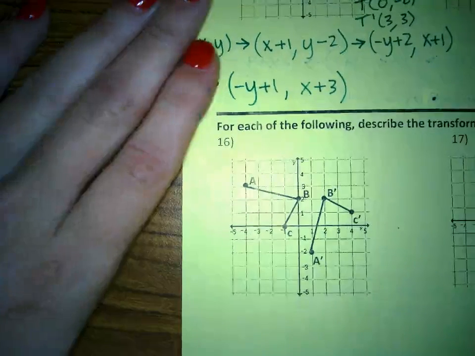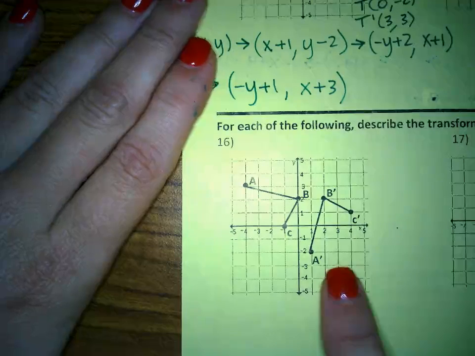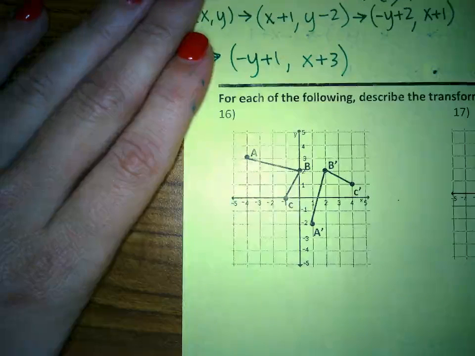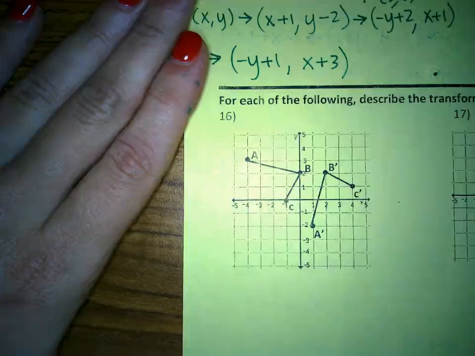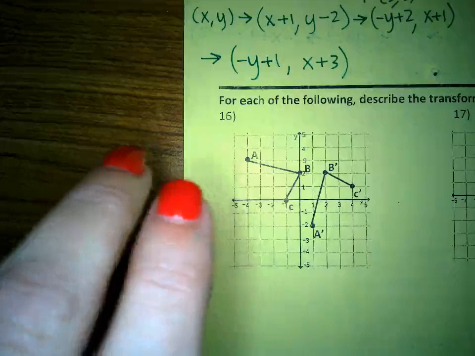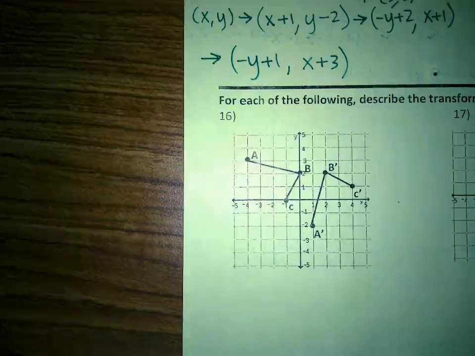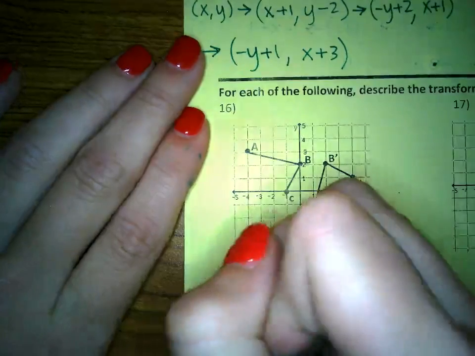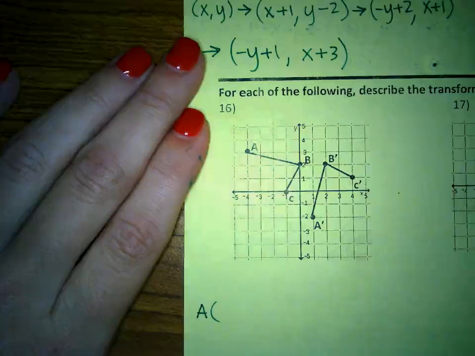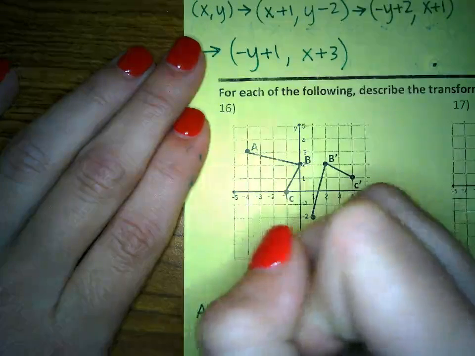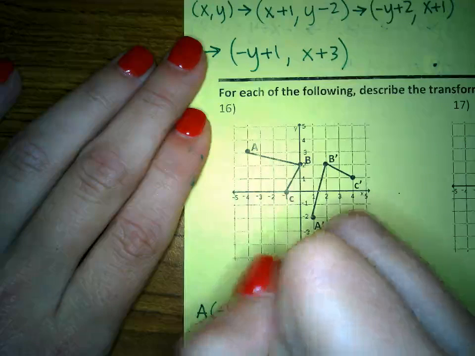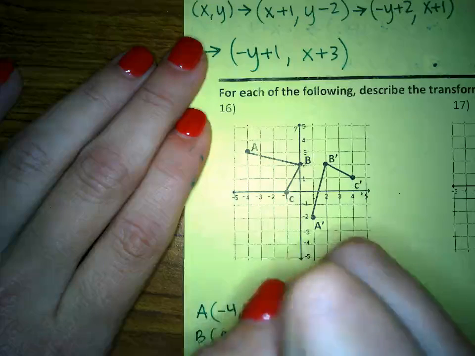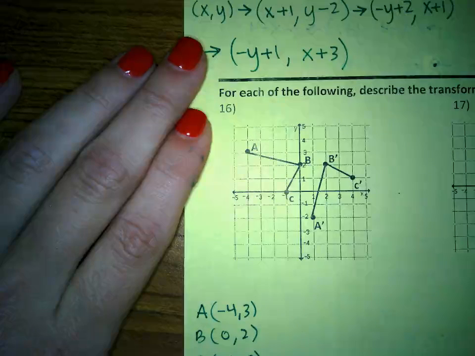I know we chatted about this in class as a review question, but let's talk about it one more time. If you notice, we are going to need some sort of a rotation. I think if we go 90 degrees counterclockwise, it's at least going to turn this into looking like it's in the right direction. I'm going to go ahead and just do 90 degrees counterclockwise about the origin. You could pick a different point, but I'm going to go ahead and do it this way. We'll see what happens. So A is at negative 4, 3. B is at 0, 2. C is at negative 1, 0.